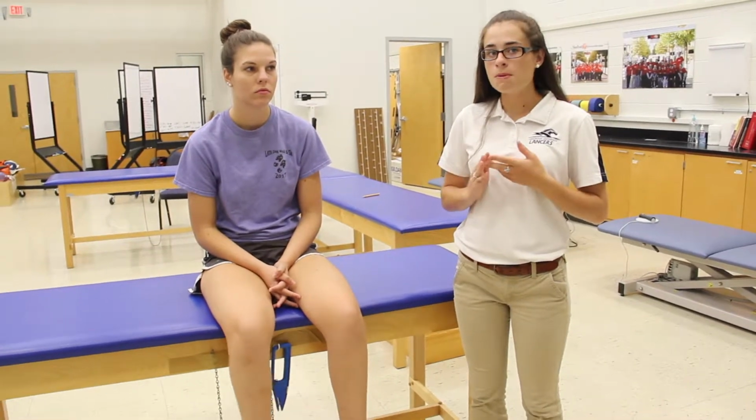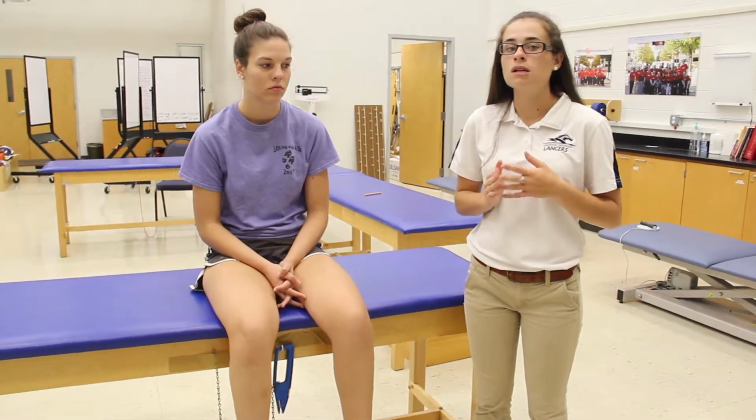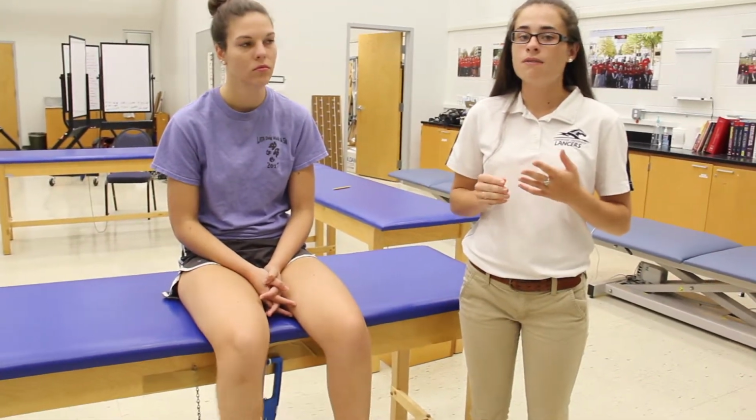I'm going to be performing an evaluation of the thoracic and lumbar spine. For the first part of this evaluation, we're going to go over the history. For this, you're going to ask them if they have any previous history of a spinal or back injury or issue. You're also going to be asking them where their pain is, if they can pinpoint one spot, what type of pain they're having, if it's sharp, shooting, dull, and also if they're having any radicular symptoms, so if they're having any numbness or tingling down the legs.